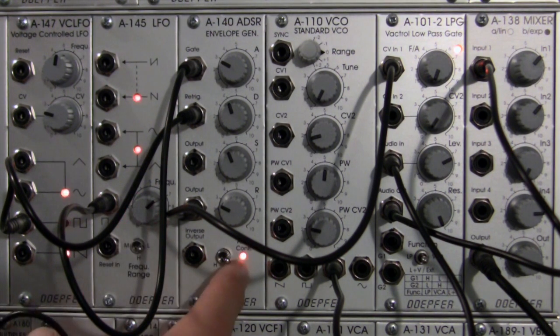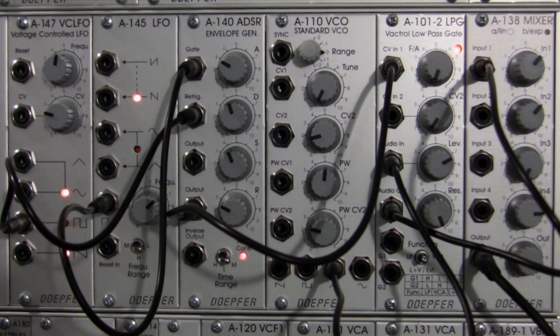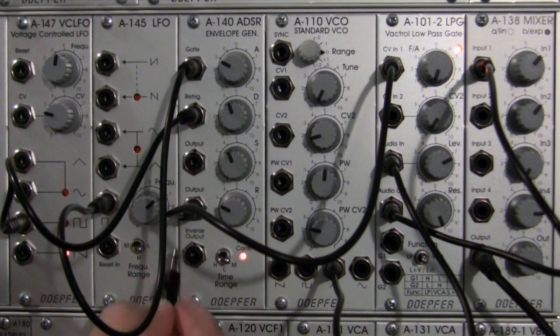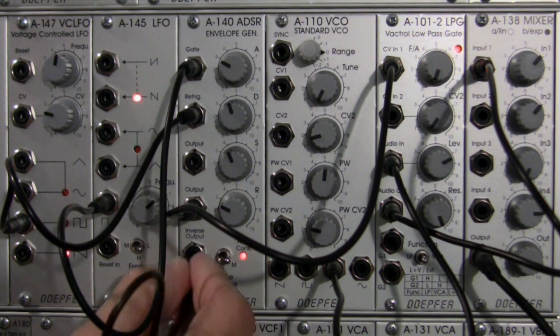Frequency down so that I could get that happening. And you can see the gate over here indicating when it's being retriggered. Okay, now with that in mind, now that we have the retrigger happening, let's try the inverse output again.